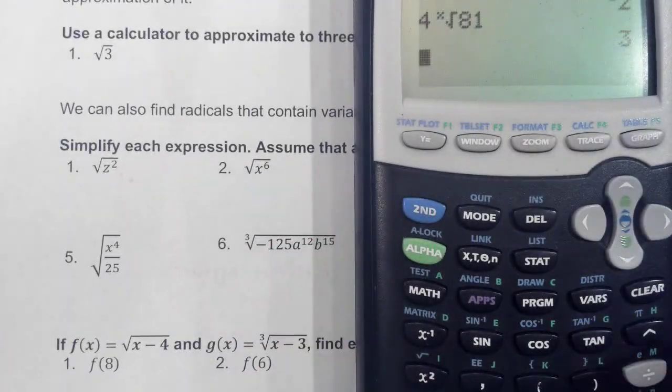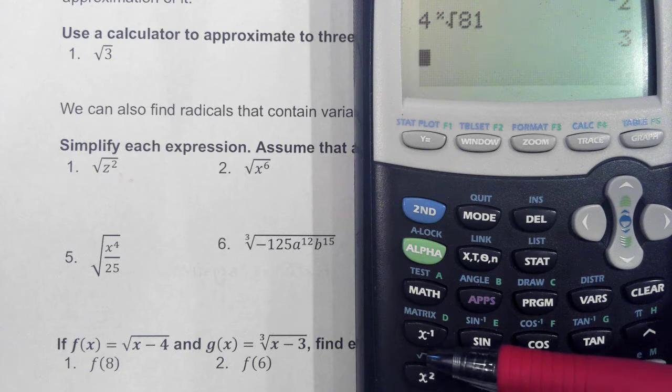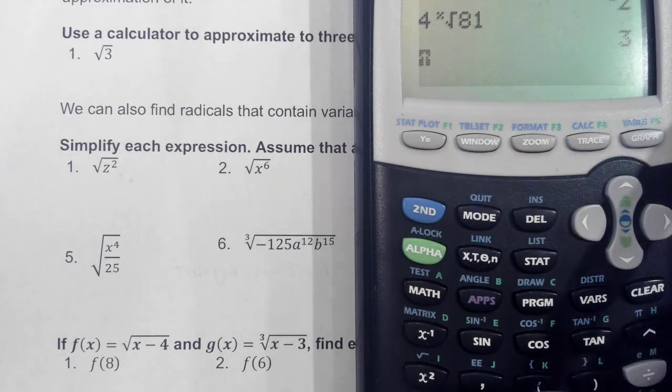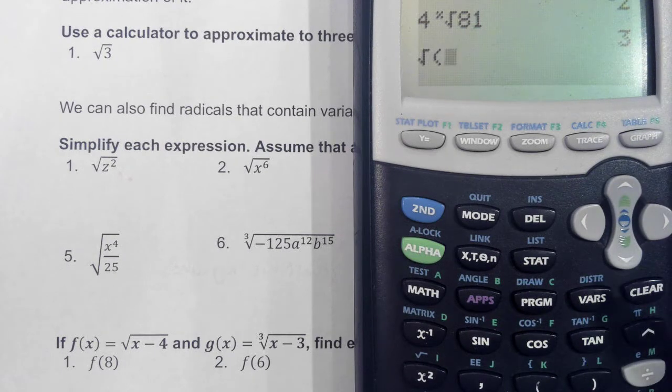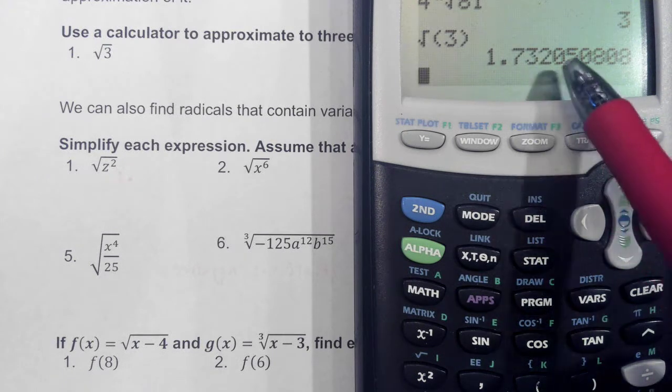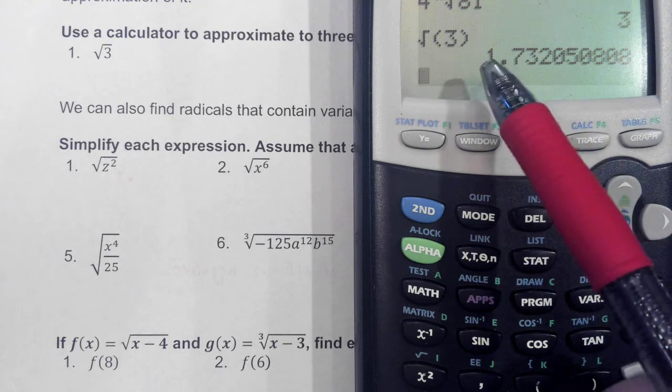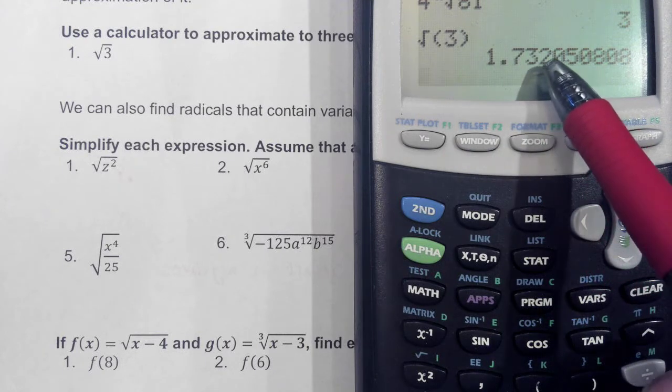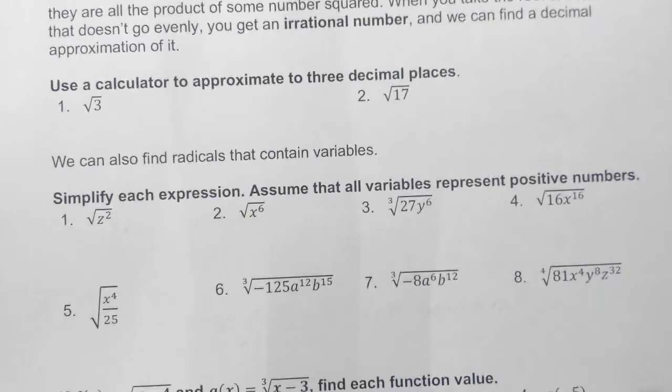So again, yours looks very similar. Your square root button is above your squared button. So you hit second square root button, and then we're typing in 3. It's going to then be in the habit of closing that parenthesis. So it asks us to round this to the nearest 3 decimal places. So that 0 would not round that 2 up, so it's going to be 1.732.